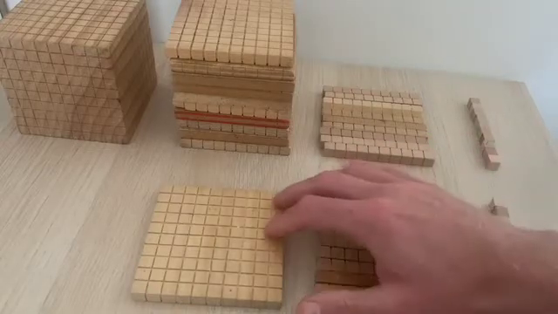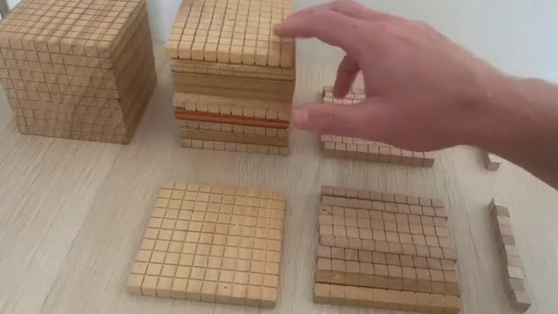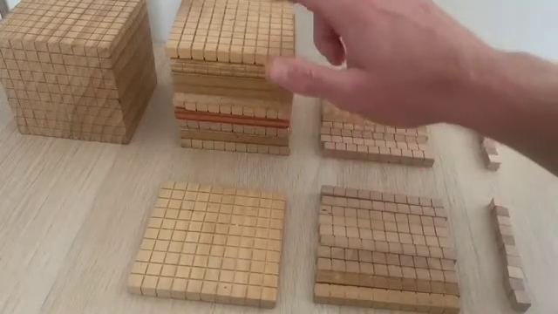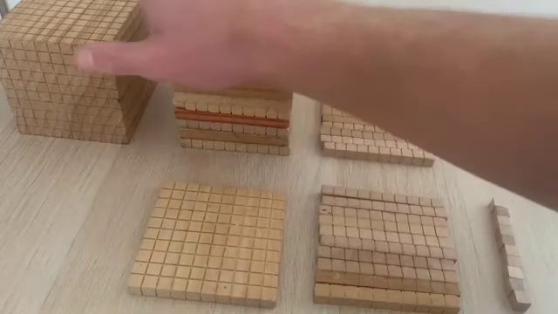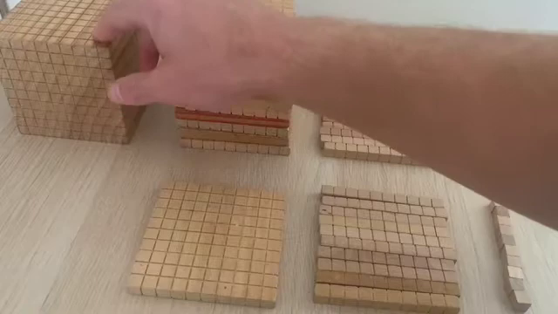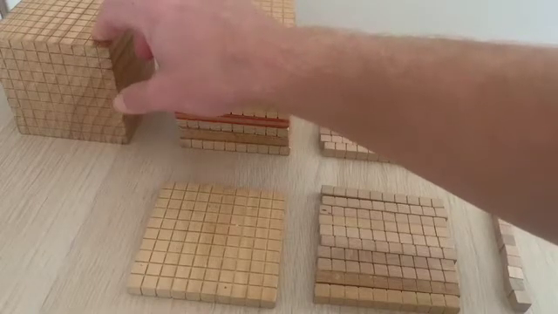And then in the next column, 10 hundreds, 1, 2, 3, 4, 5, 6, 7, 8, 9, 10. 10 hundreds makes 1,000. I wonder, can you think what the next column would be?